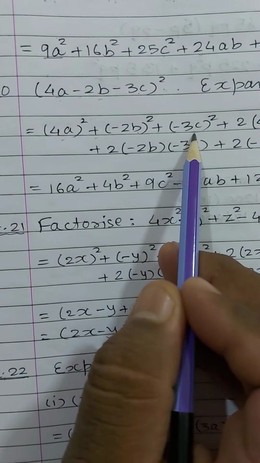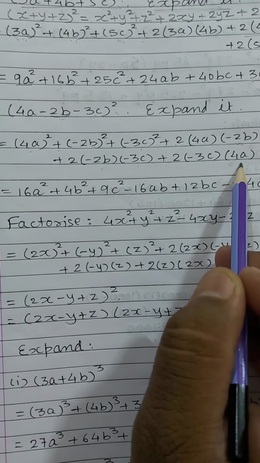You have to note this thing, that you have to take the term with its sign. That is, if minus is there, then you have to take minus 2b. Plus 2 into (-2b) into (-3c), plus 2 into (-3c) into 4a.